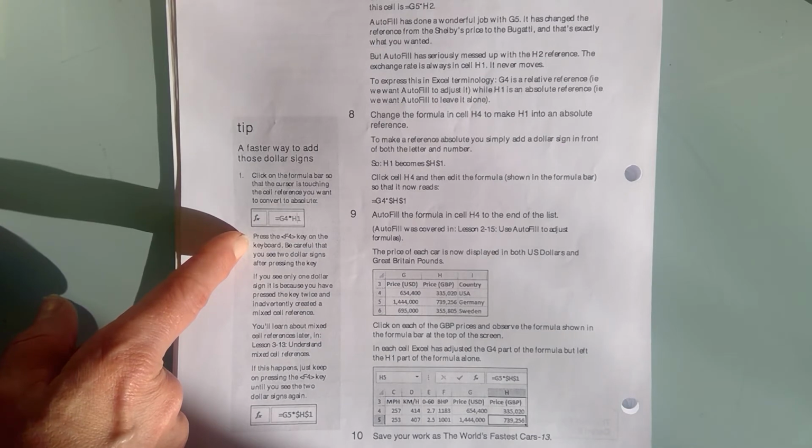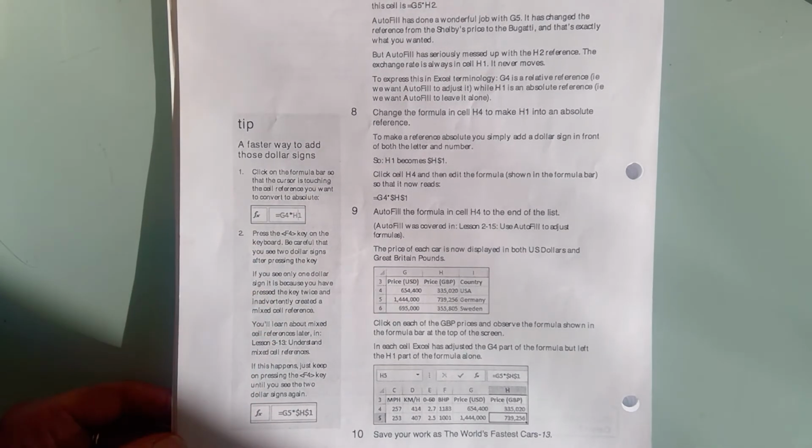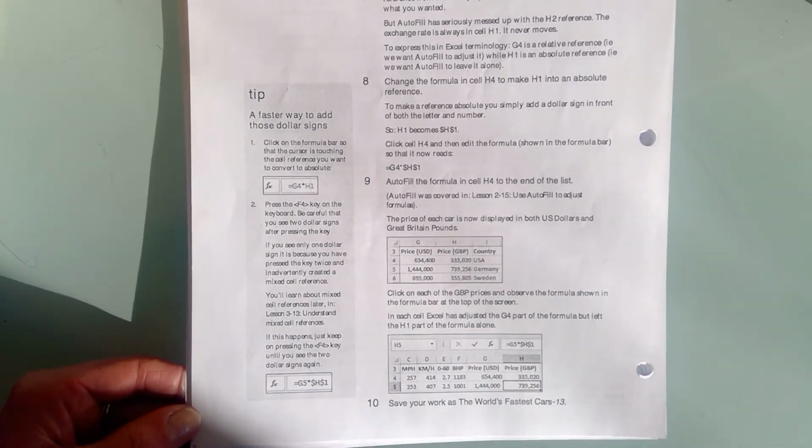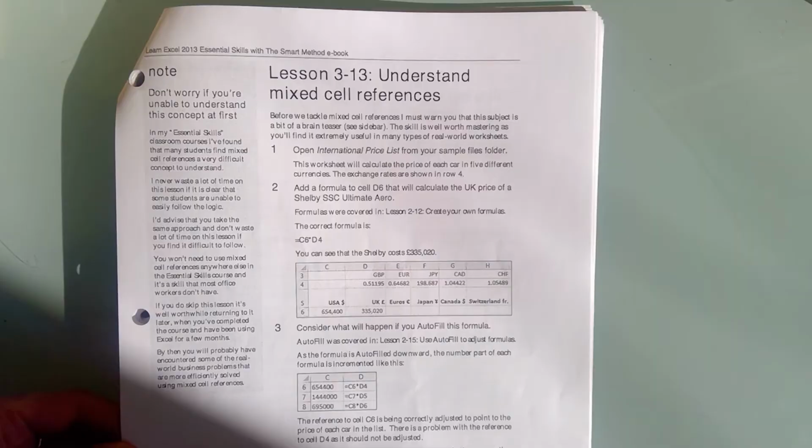One of the fast ways to do this is using the F4 key on the keyboard. So when you highlight your formula or your cell and use the F4 key on the keyboard, it automatically will put the dollar sign in. So that is a very fast and easy way. F4, it's on the very top of the keyboard.